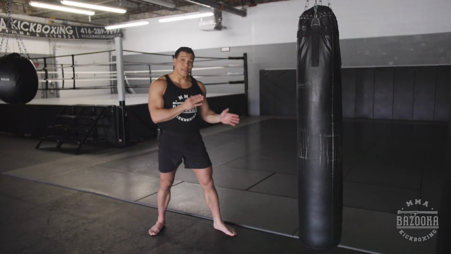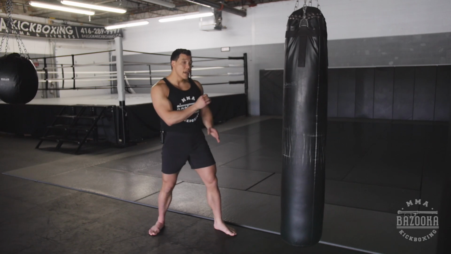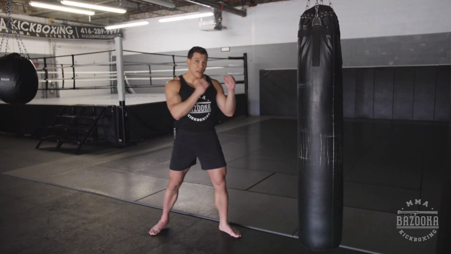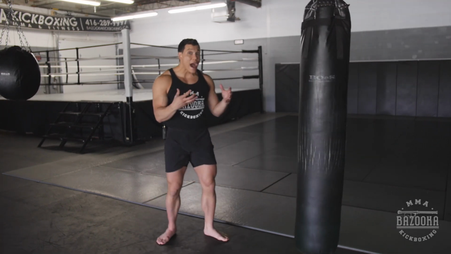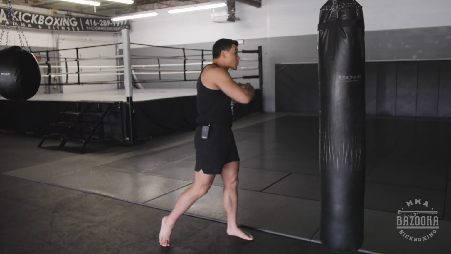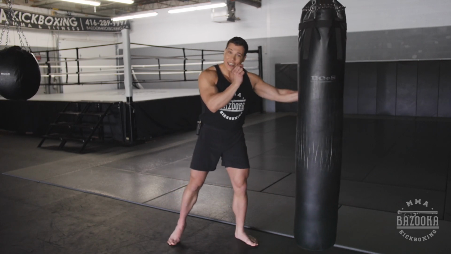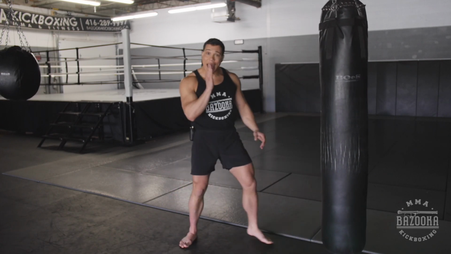So the benefit of this kick is precision, hitting and returning, as well as keeping a nice linear guard to defend punches. So the power, the impact isn't going through the target, it's meeting the target. So it's almost like slap and return.